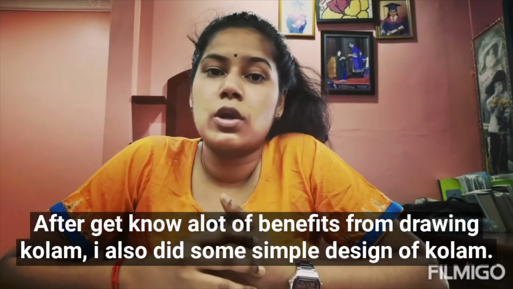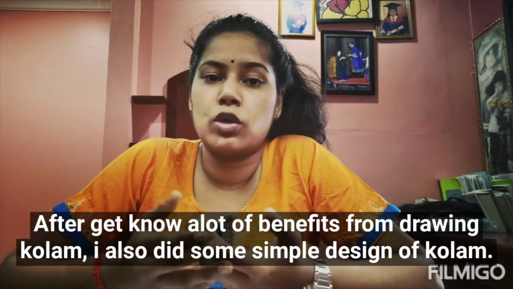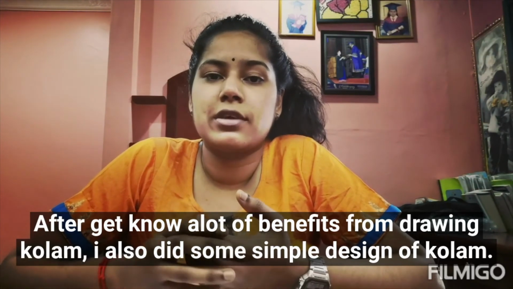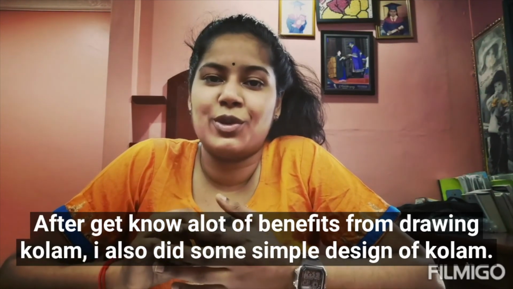To get to know about a lot of benefits from drawing kolam, I also did some simple designs of kolam. Let's see.